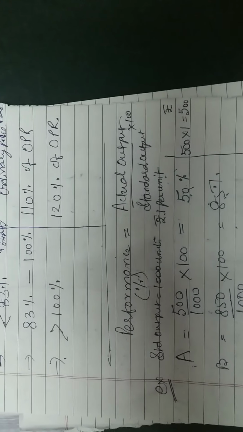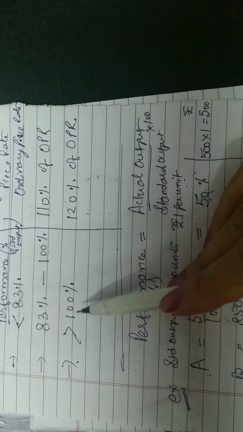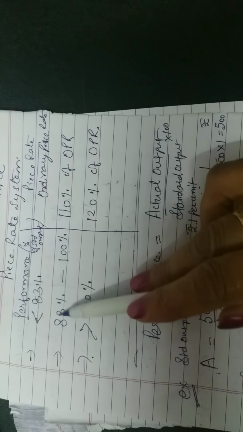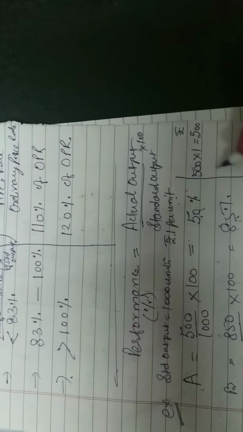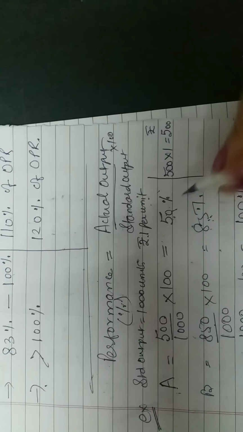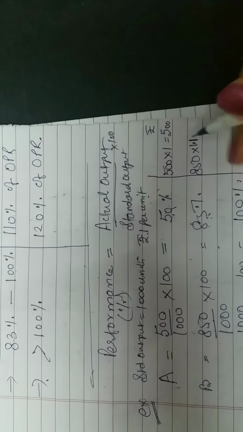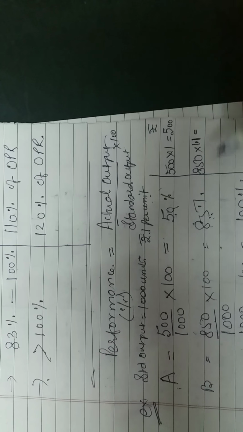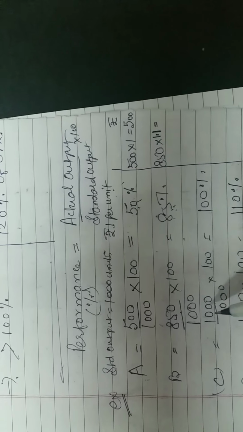So let us see B's performance. B, 85%. I have to pay him 110%. So how much did he produce? He produced 850. So 850 into 1.1. Similarly, we'll be doing the computation later.